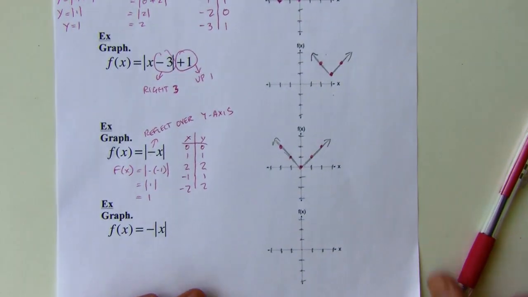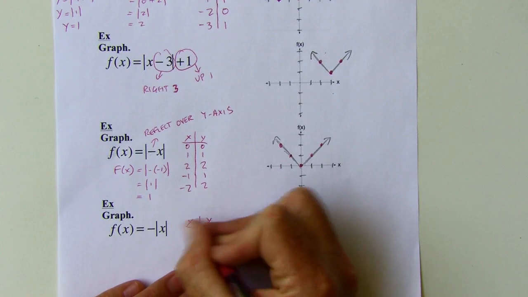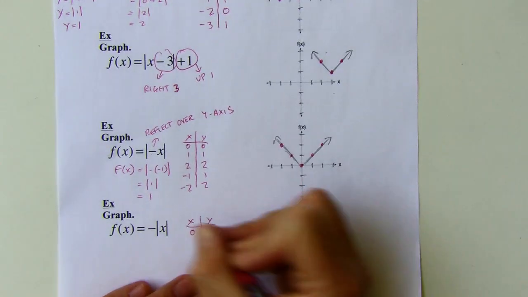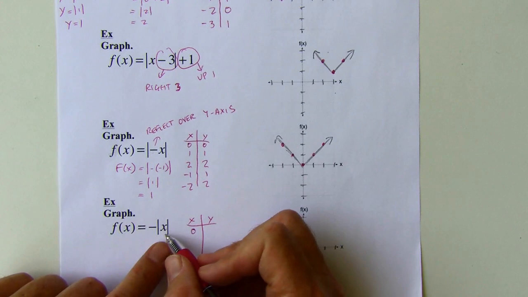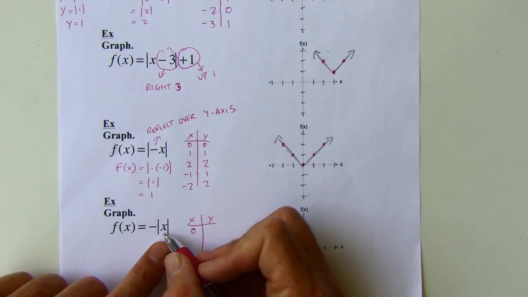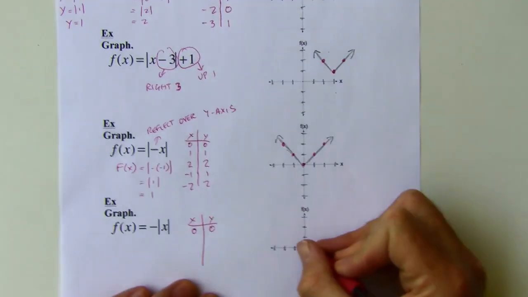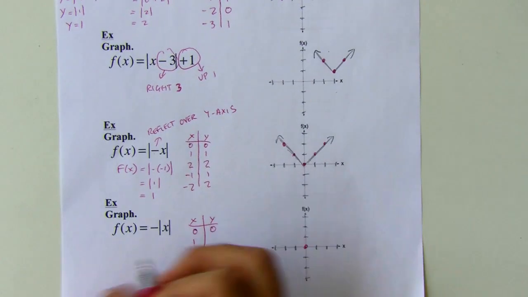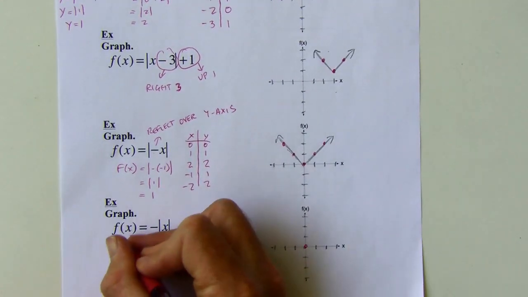All right, one more XY table here because we've got to develop these patterns. I want to show you why this stuff works the way it does. So I've got the opposite of the absolute value of 0. Well, the absolute value of 0 is 0. The opposite of that is 0. So 0, 0 again. Let's try plugging in 1. So this is when I'm plugging in 1 here.